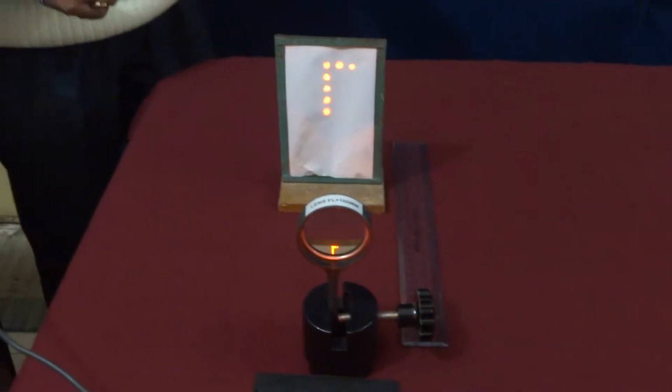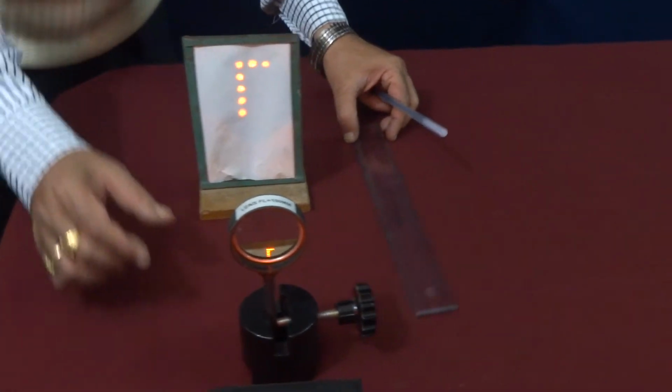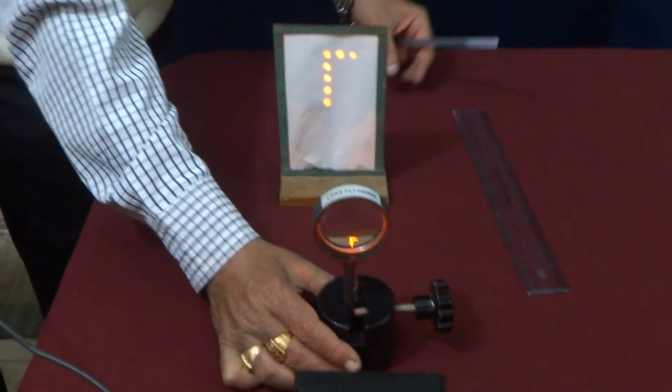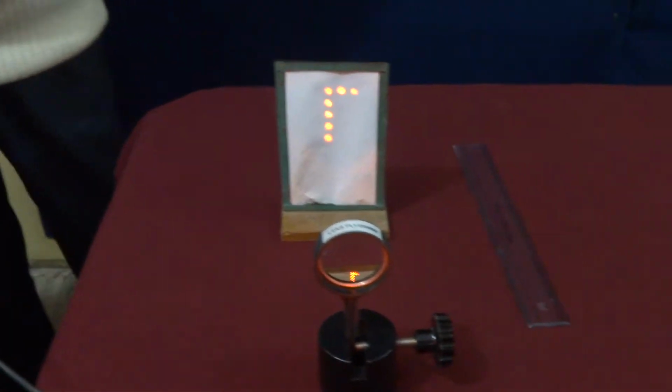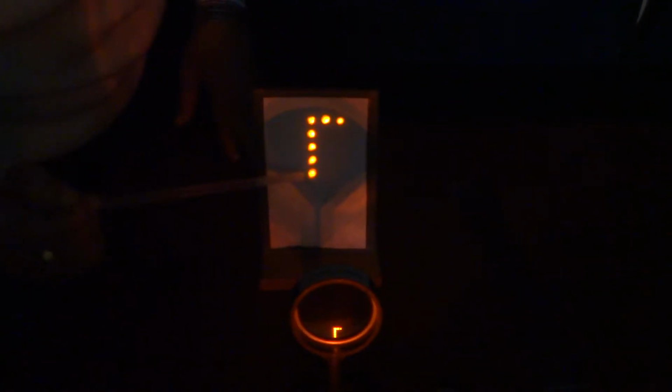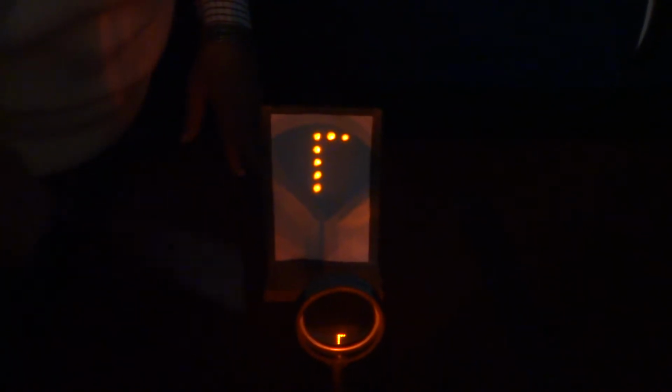Now if I take this lens, move this lens towards the object, you can see the image clearly. So here if you talk about this image, it is inverted, but the size of the image remains same. Whatever the size of the object is there, it is equal, and it is a real image, it is an inverted image.